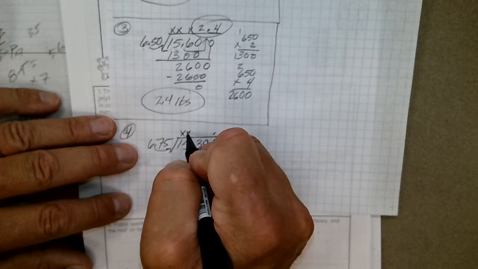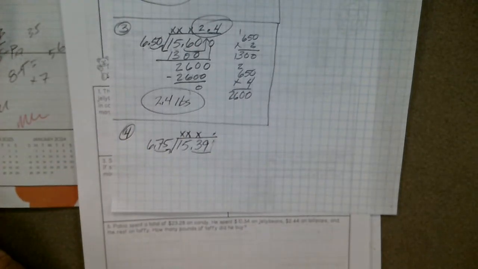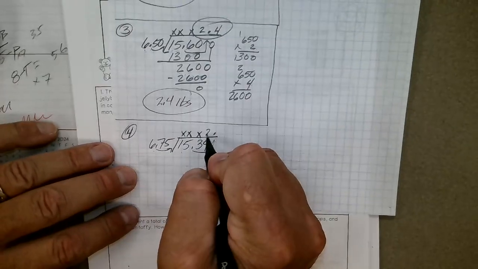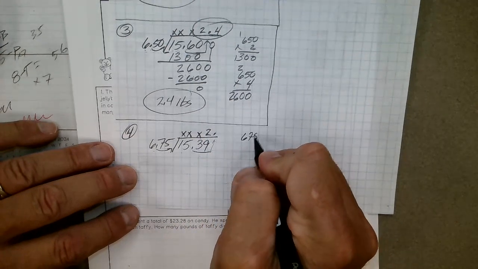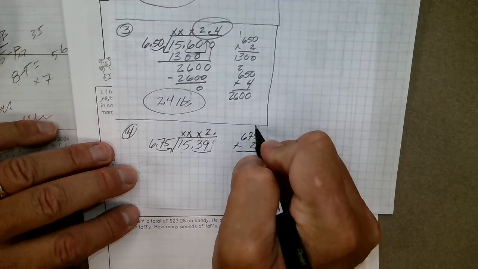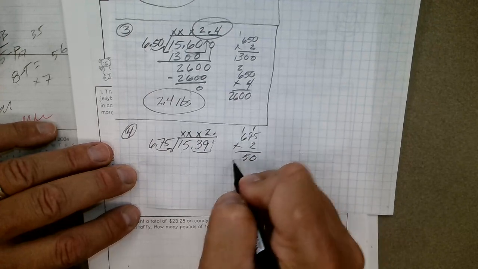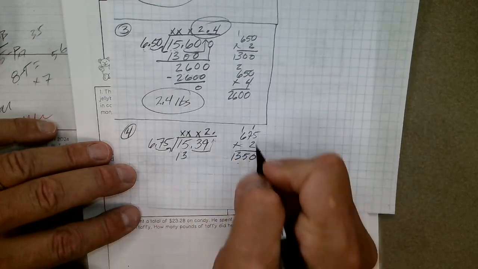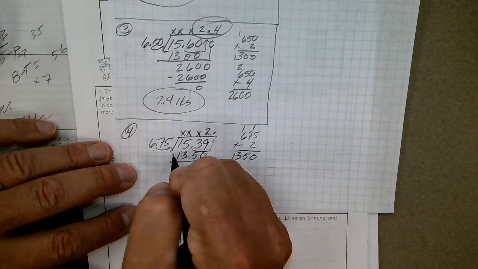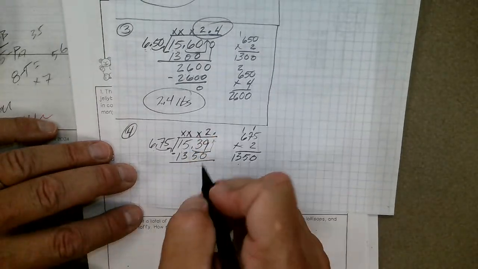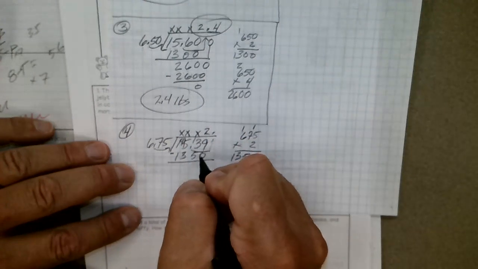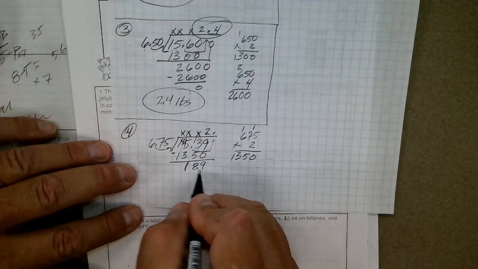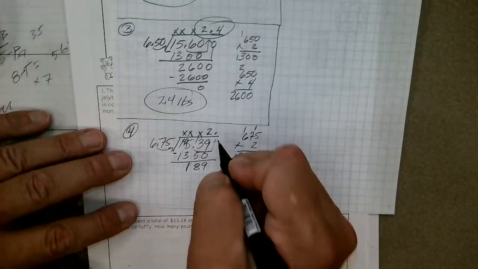Now, 675 doesn't go into 1, doesn't go into 15, doesn't go into 153. But it will go into that. 6 goes into 15 2 times. I'm going to come off to the side and do my math. 10, carry the 1. 15, carry the 1. 13. This times 2 is 1350. Some of you could do that in your head, which is beautiful. Go ahead and subtract and get 9. 13 minus 5 is 8, 189. That is less than that. I'm in good shape. Annex is 0.